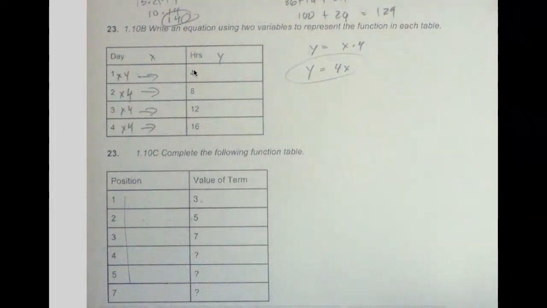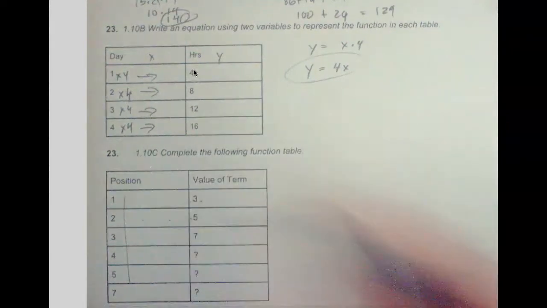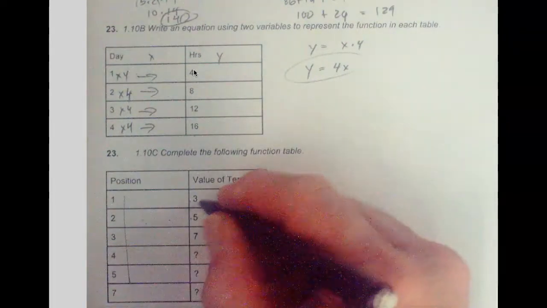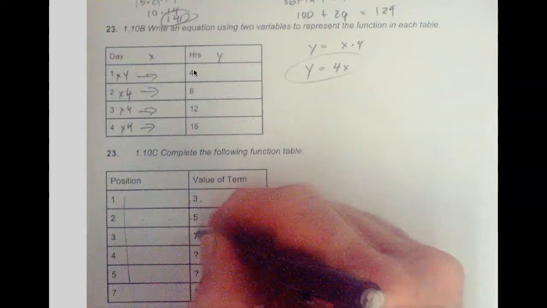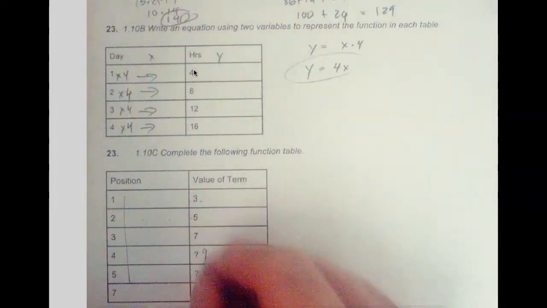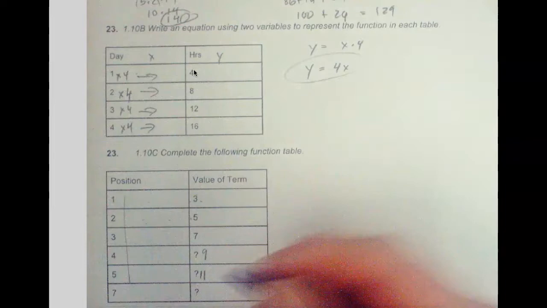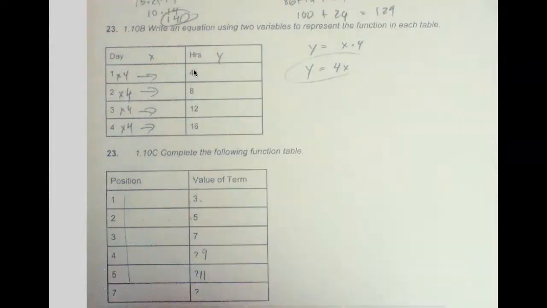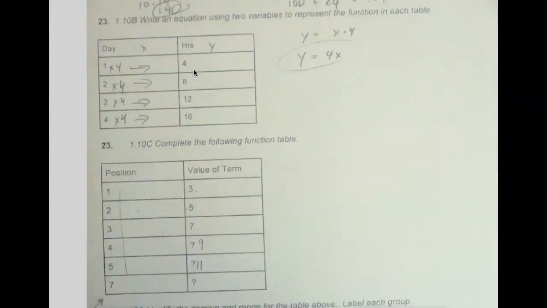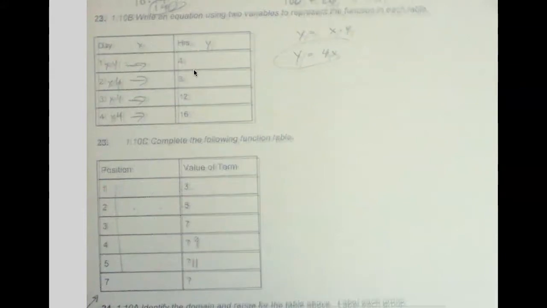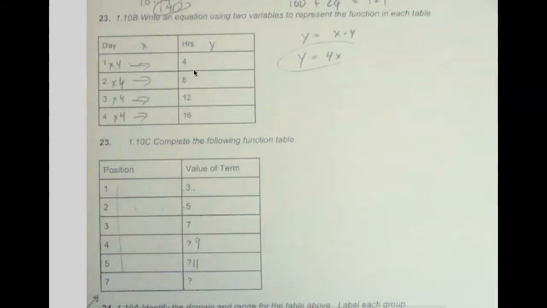Oh, we skipped 6. So let's just think about this. These are going up by 2. So I bet you this is going to be 9, and this is going to be 11. But this one here, we've skipped 6, so we still kind of need to figure out what's going on here. So it's not plus 2, it can't be times 3, so I'm going to try multiplication and addition.